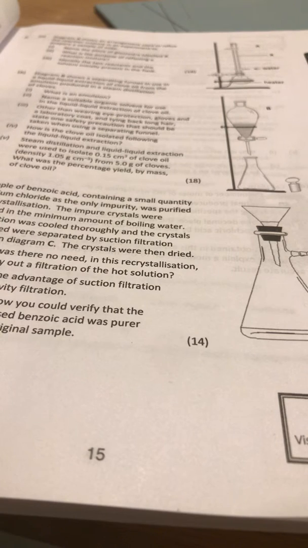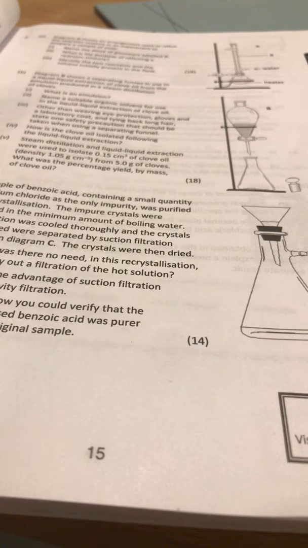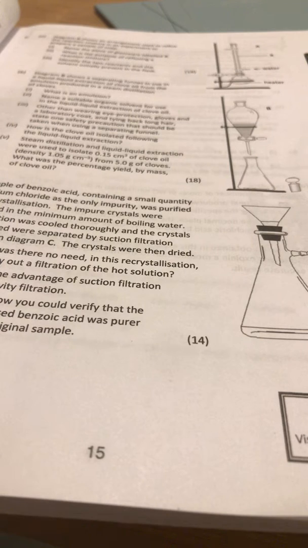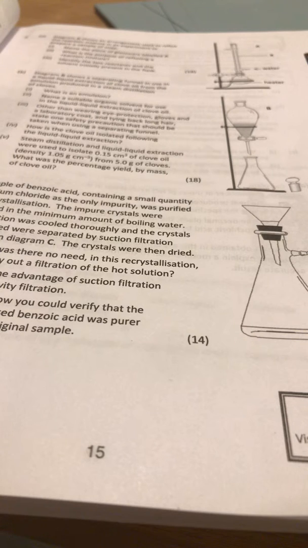Okay, so a sample of benzoic acid contains small quantities of sodium chloride as the only impurity and was purified by recrystallization. So normally when you would have done this in the lab, and I know you didn't get an opportunity with me, when you would be recrystallizing, there'd be more than one impurity, okay, and normally one of the impurities would be charcoal. So normally it looks kind of black grey, and benzoic acid itself is a white crystal, so you can see that it's impure straight away.